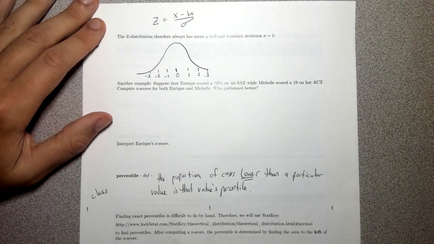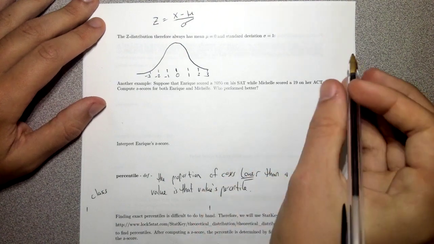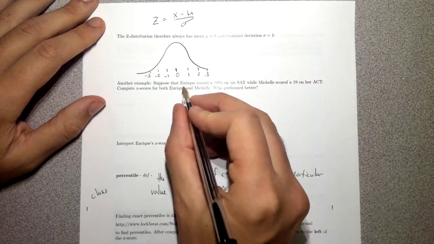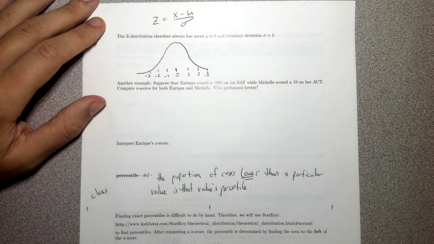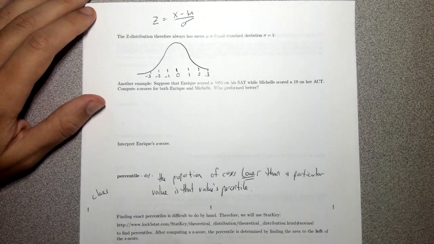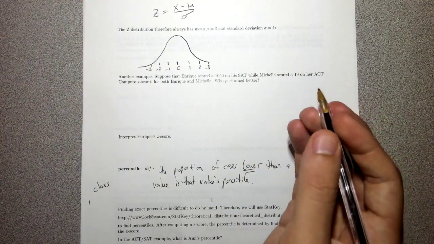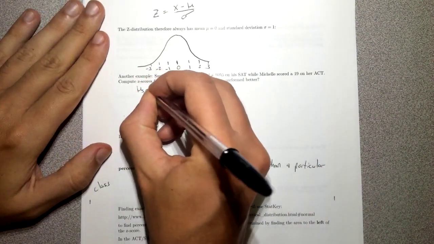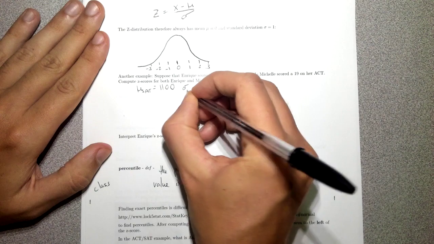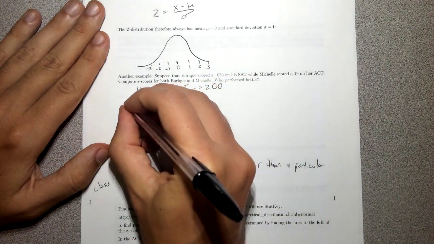So let's recap and do another example with this ACT-SAT data. We've got two more students, Enrique and Michelle. Enrique just took the SAT and Michelle just took the ACT, and we want to compare them to see who did better. Remember that the mean SAT score was 1100 and the standard deviation was 200, so we can figure out Enrique's z-score.